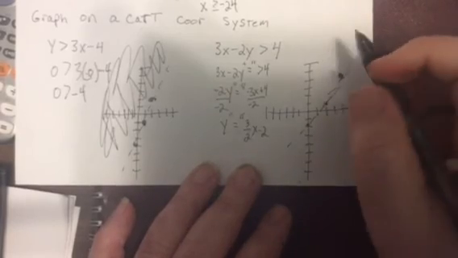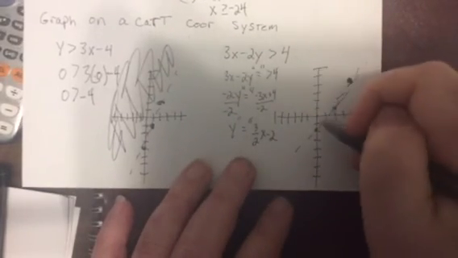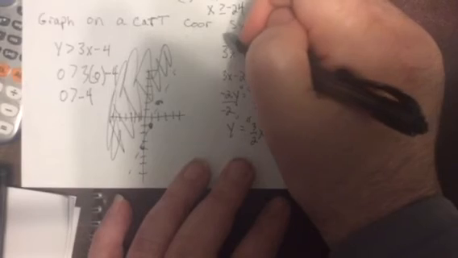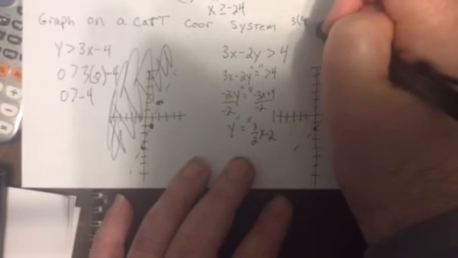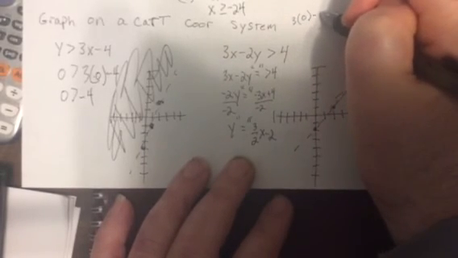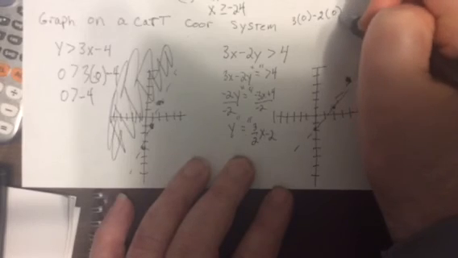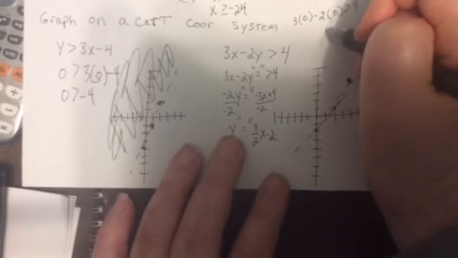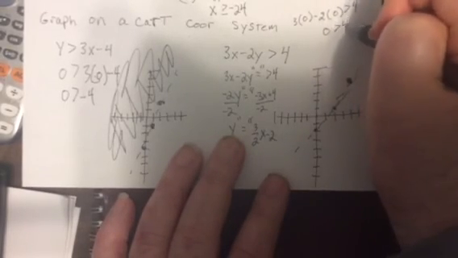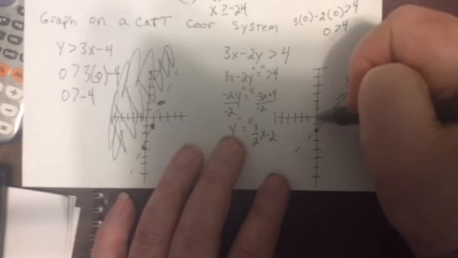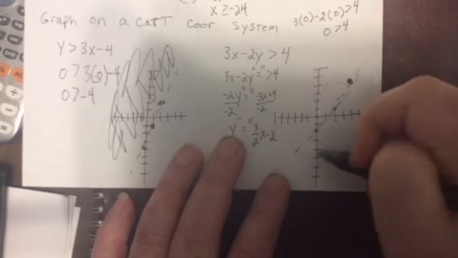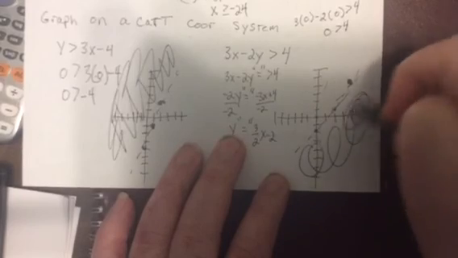So now, let's pick 0, 0 again. Is 3 times 0 minus 2 times 0 greater than 4? Hopefully you say 0 is not greater than 4. So this is false. So everything on this side is false, so it must be this side.